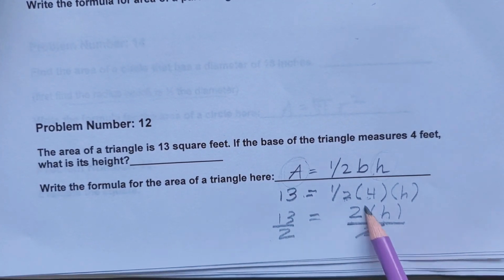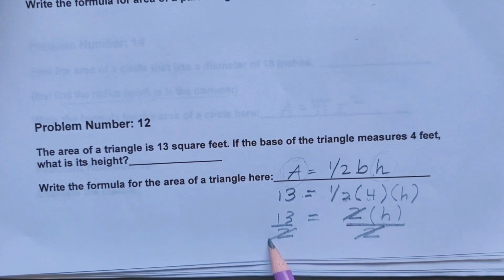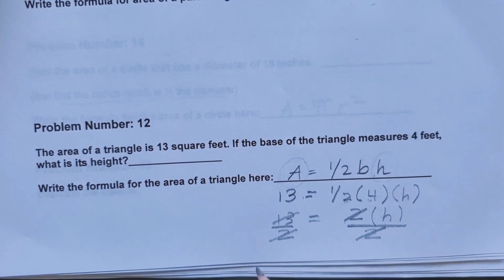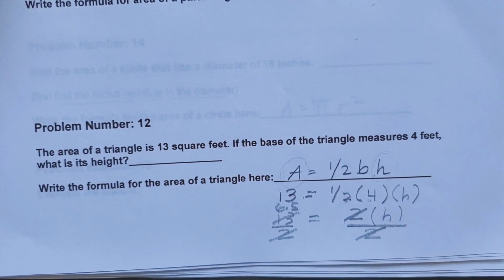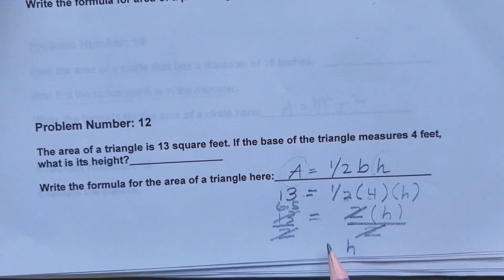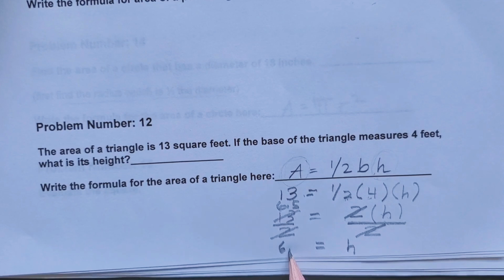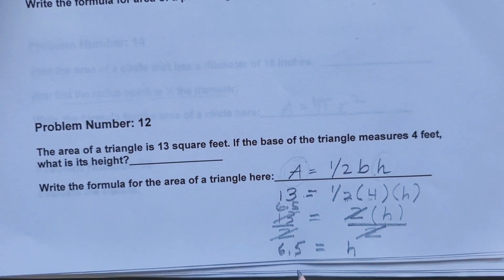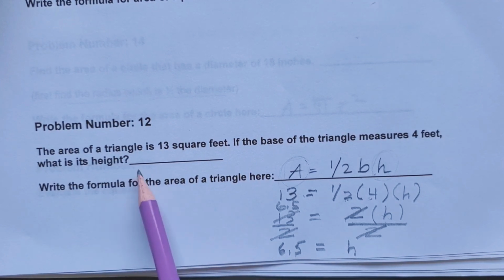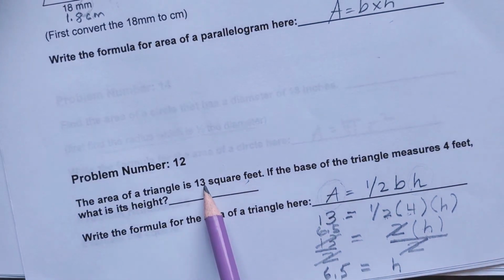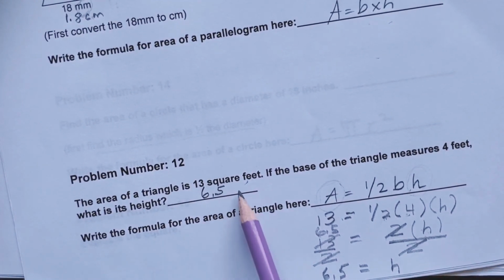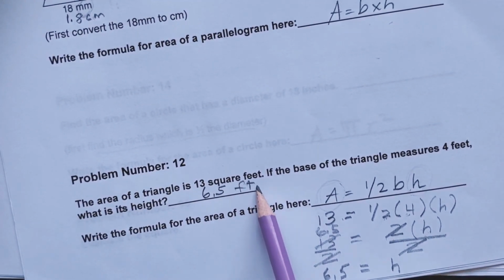Division will cancel out the 2's here. 2 will go into 13, 6.5 times. So all you're left with is h equals 6.5. So the height is 6.5 feet, and it's a dimension, so you don't have to put the squared sign, you just put feet.